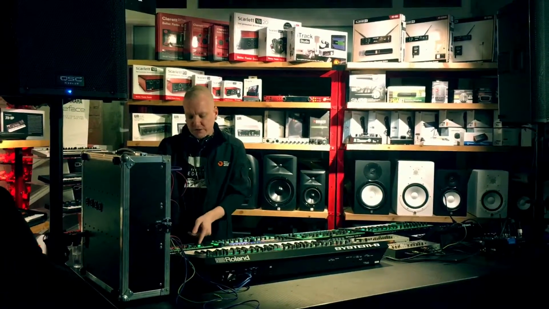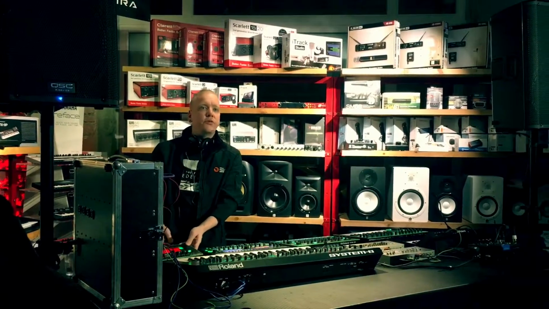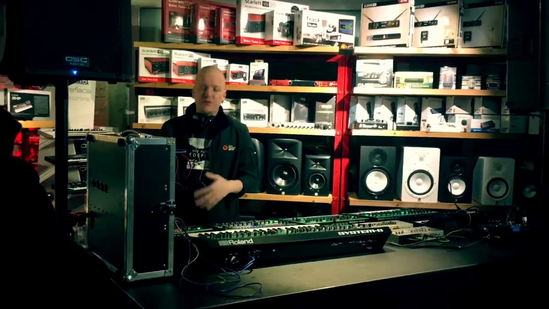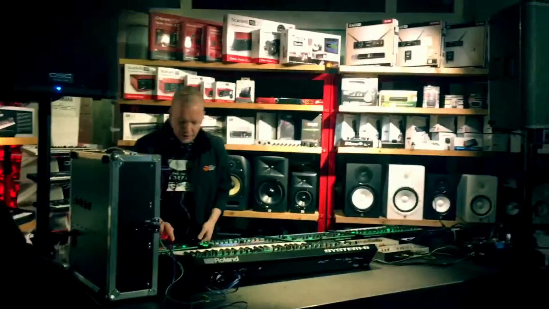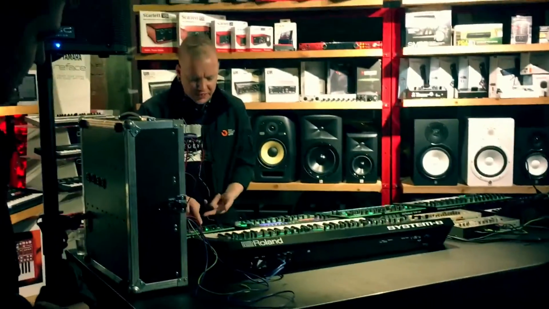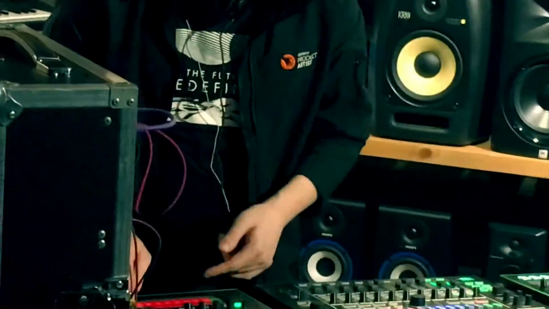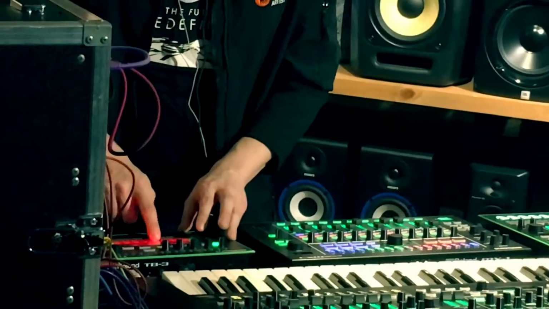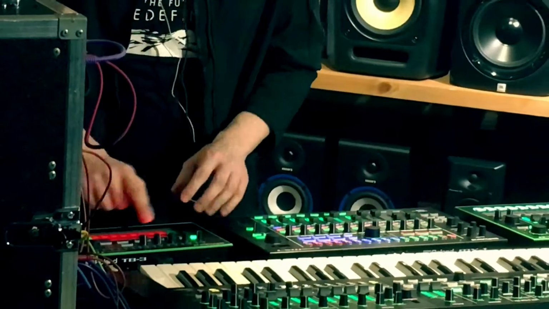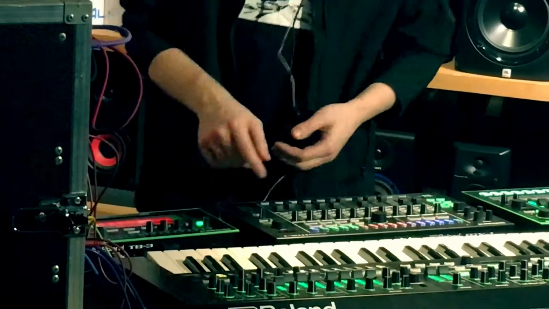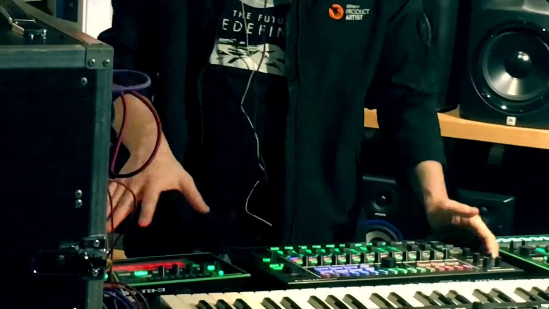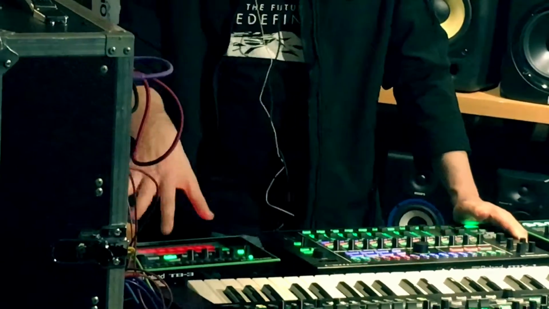Actually, this is not a keyboard. This is a touchpad, so you can use it for different functions. So you can use it to select a pattern, or as a keyboard. So you can go. It's a little bit difficult, but it works. So you can play it like a keyboard and use it.